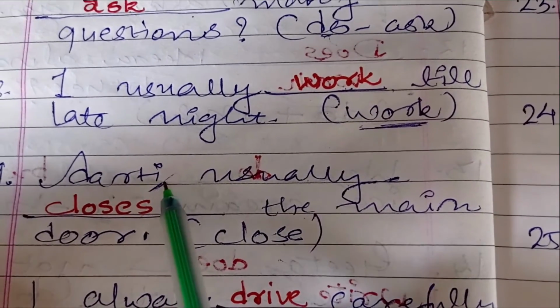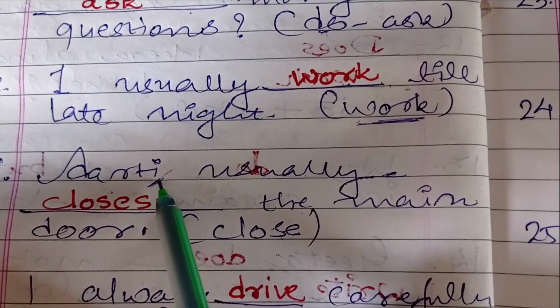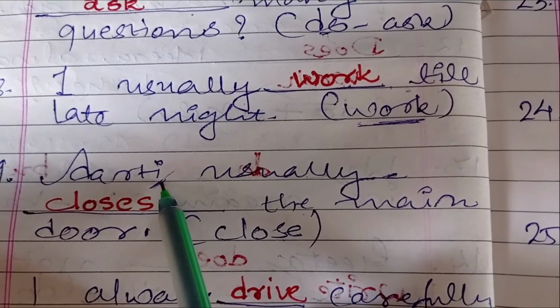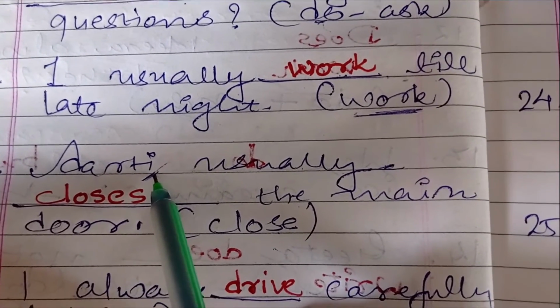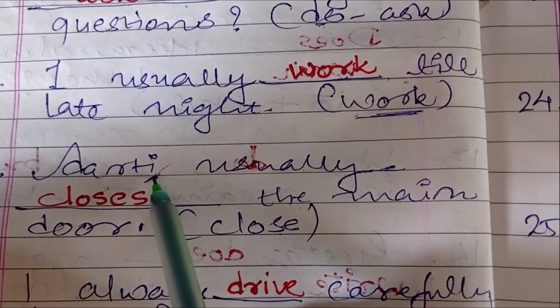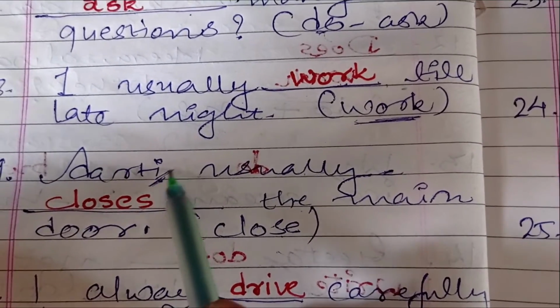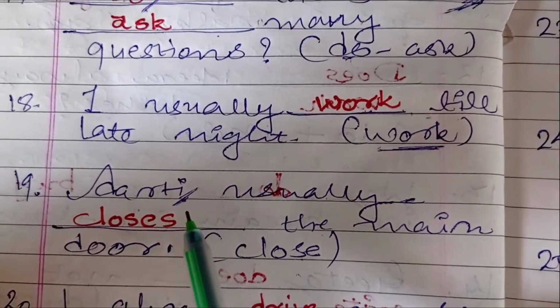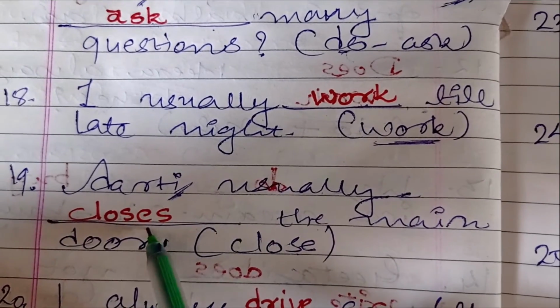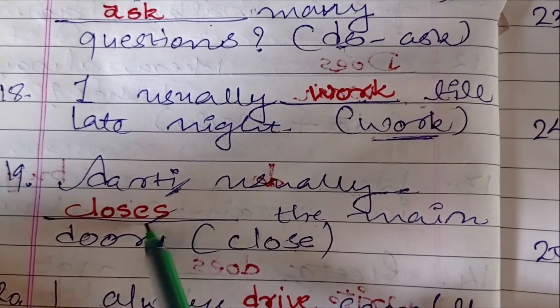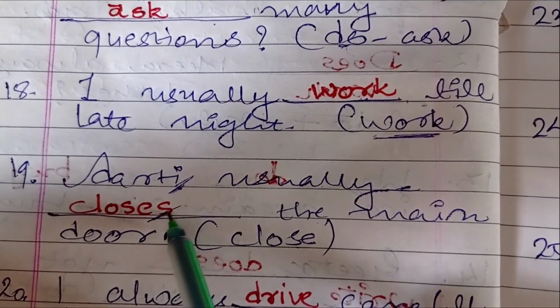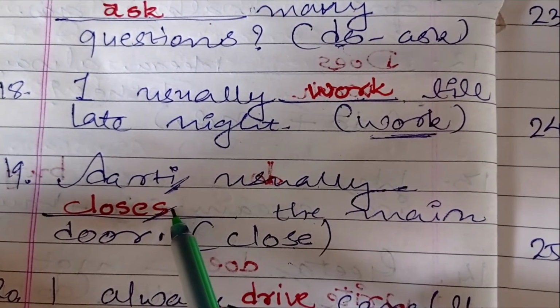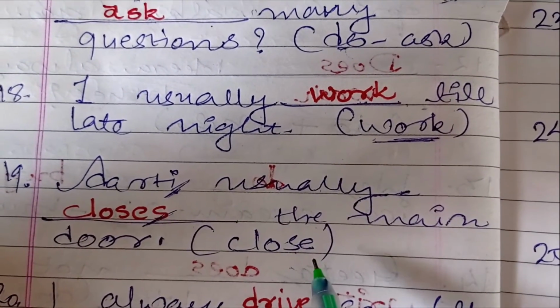One person is there, Aarti. So we have to add s or es, right? Here we will add es, right students? Closes.